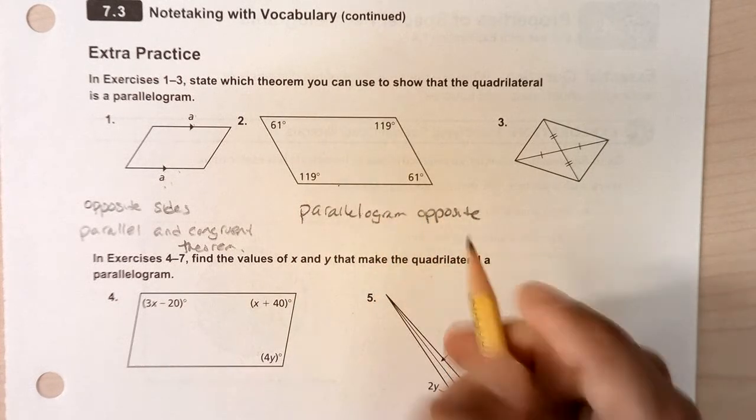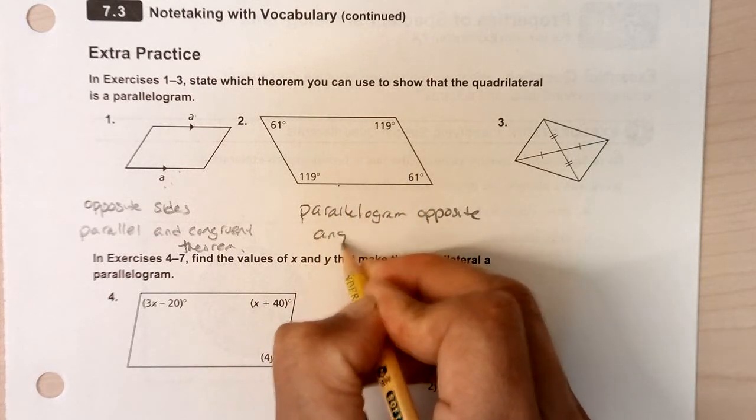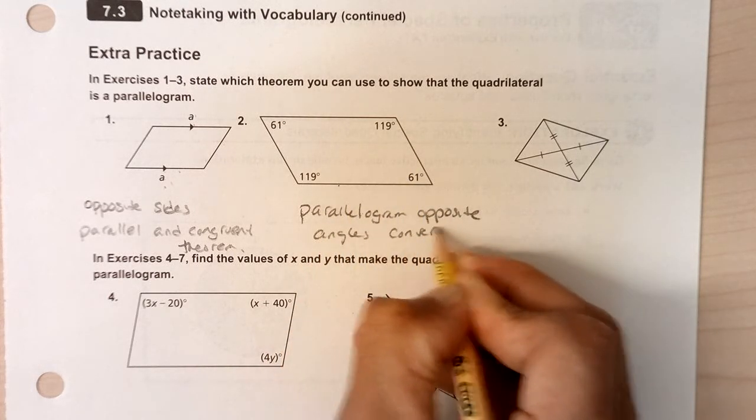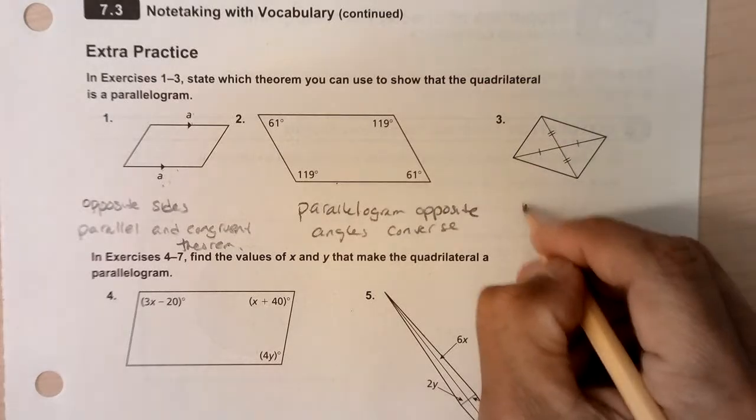So we're trying to show or prove that this quadrilateral is a parallelogram. And then number three would be the parallelogram diagonals, again, converse.